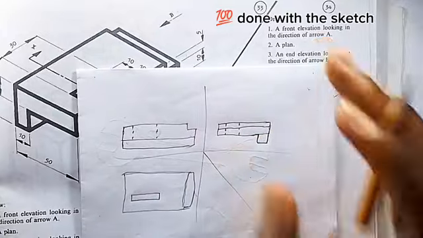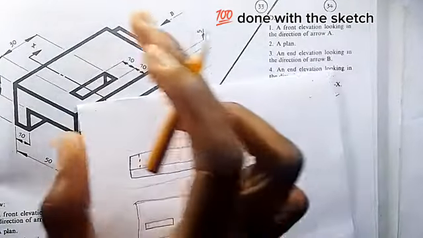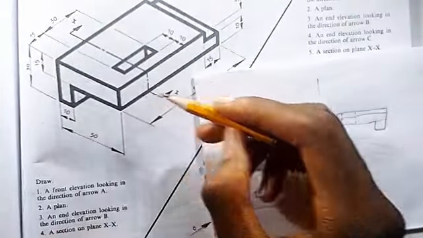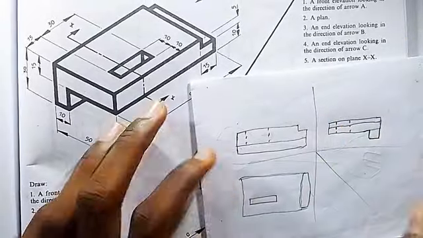Done with the front first angle projection of this block. Then the next video will section the block on plane X to X. That's what you learn in the next video. So let's start with drawing.